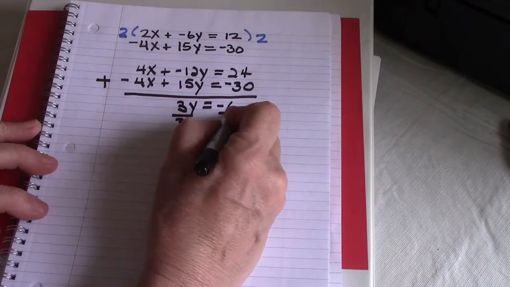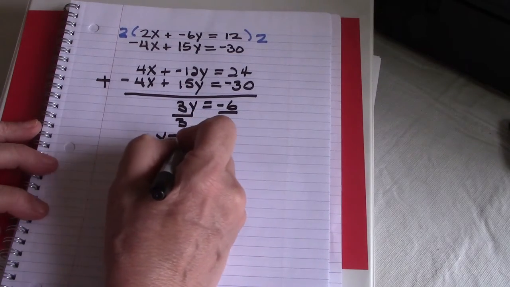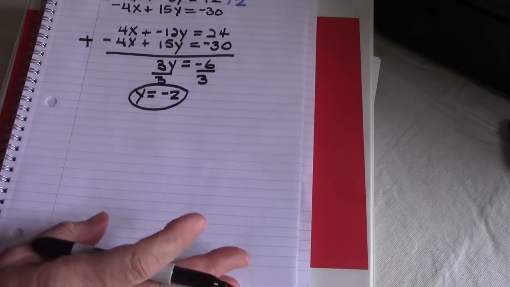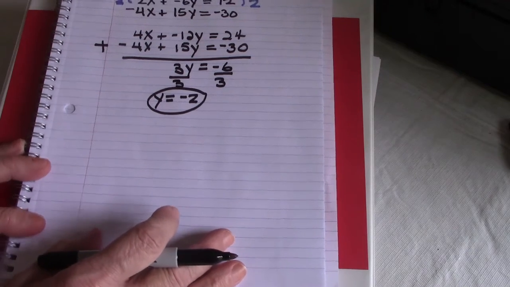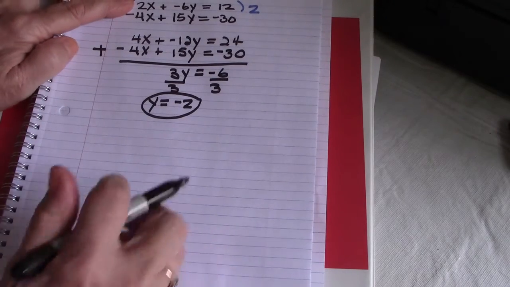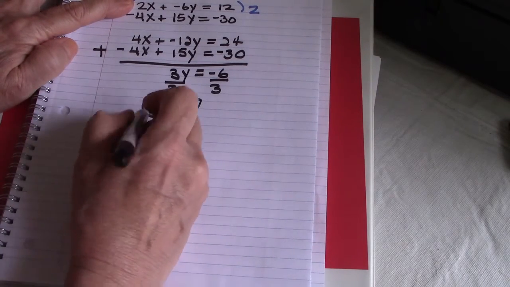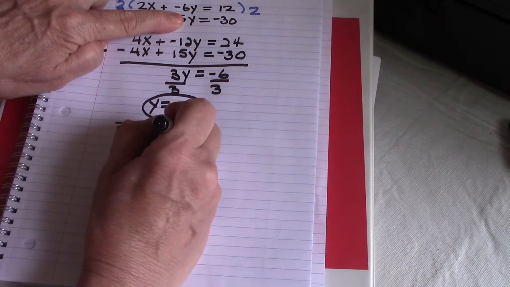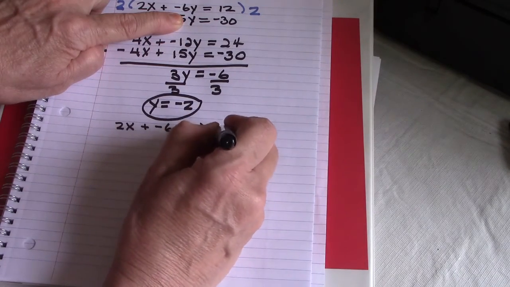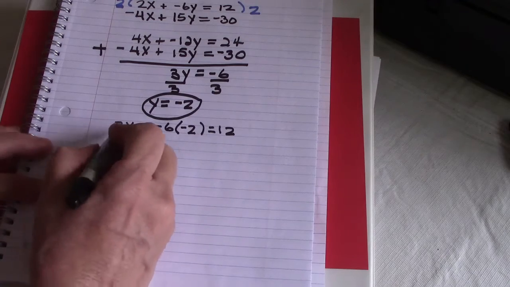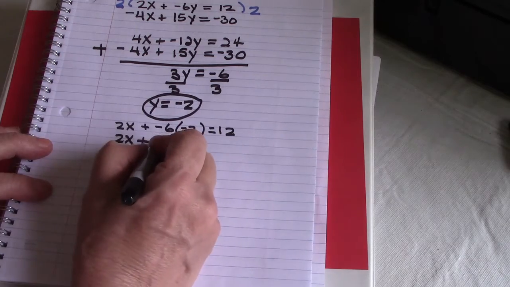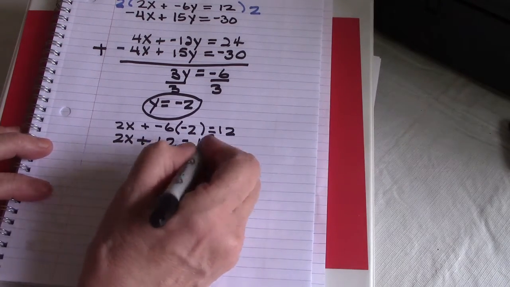I will divide both sides by 3. I will get y equals a negative 2. So I have got my y variable. I'm going to plug that back into one of my original equations. I have to pick an original one, and I'm going to pick the top one. So I have 2x plus a negative 6 times my y, which is now negative 2, equals 12. 2x plus a negative 6 times a negative 2 is a positive 12, equals 12.